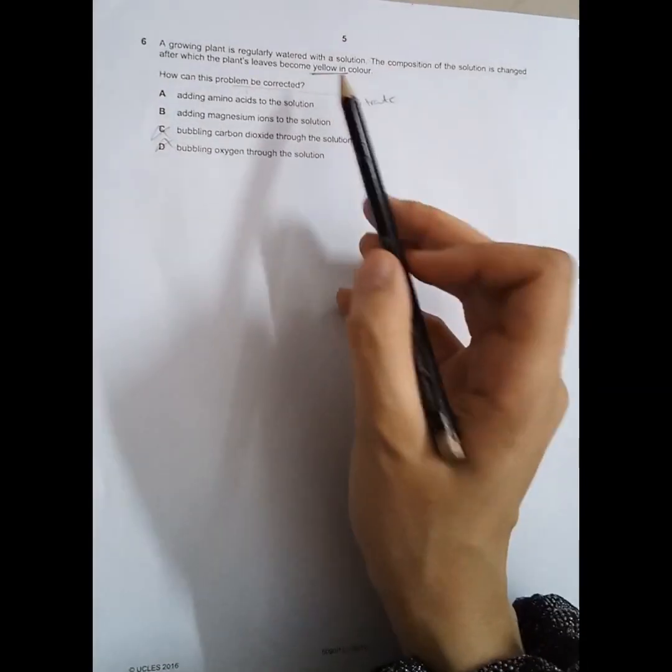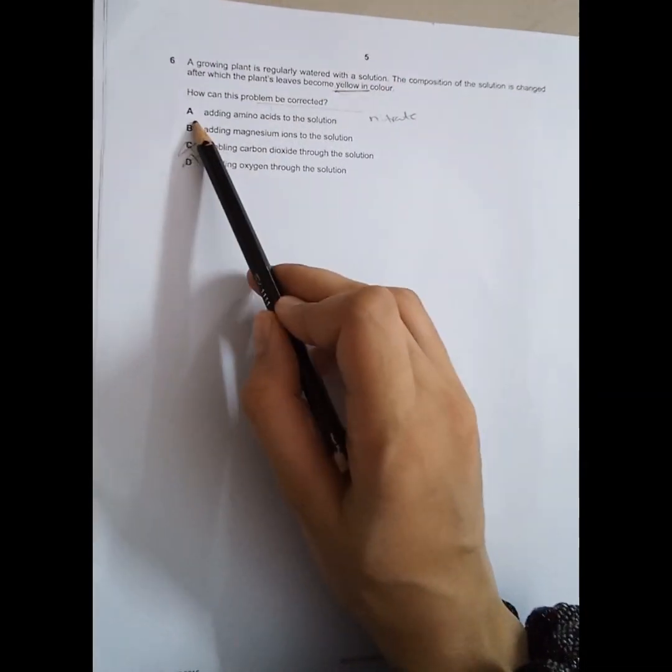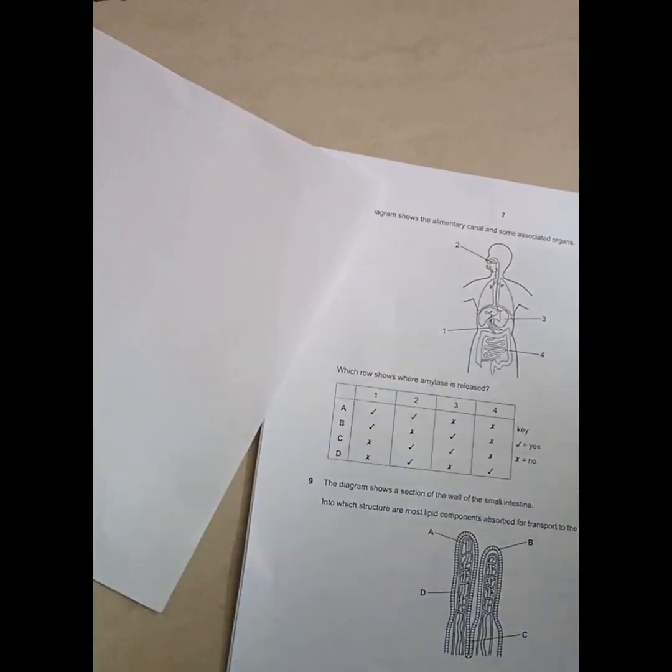Okay, so you have to understand that amino acids generally means nitrate ions. And nitrate ions are responsible for growth, for production of chloroplast, as well as the growth of the plant, while magnesium ions are responsible for the production of chloroplast. So if the leaves become yellow, that means we have to add magnesium ions. Moving on towards the next question, number 7.